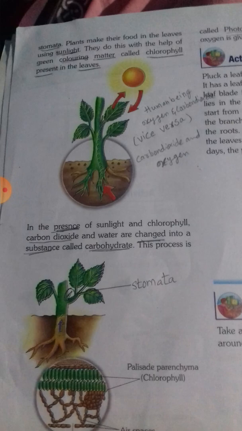Why does the doctor always say to an ill person, take a walk in the morning, you get fresh oxygen? With the help of plants, we are getting it, children. So we should grow plants. We should sample plants.